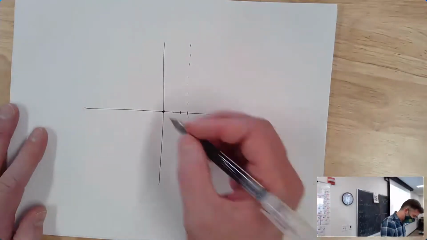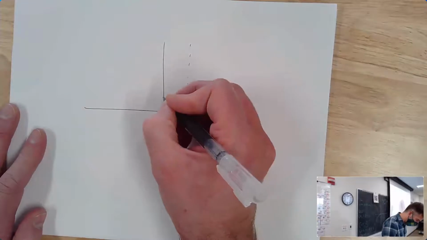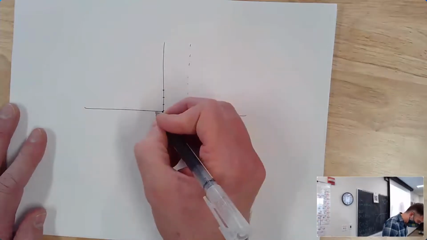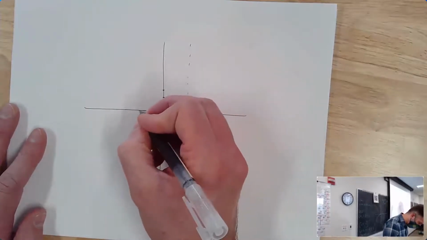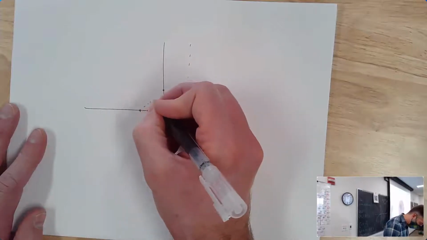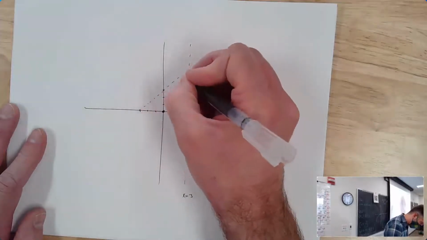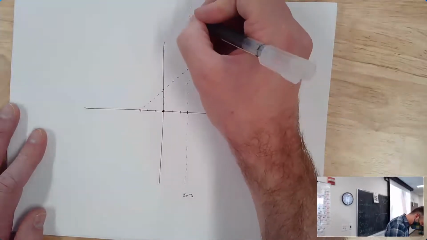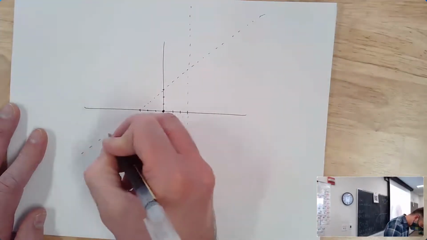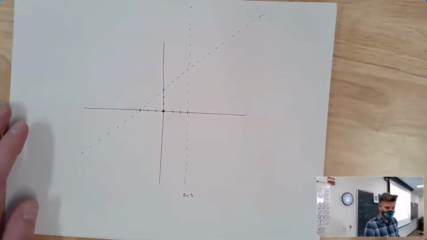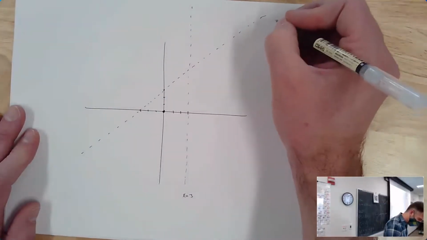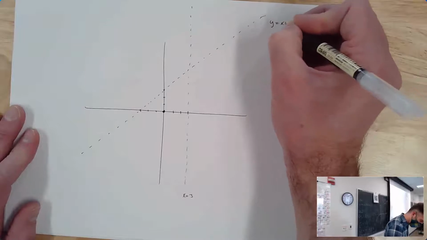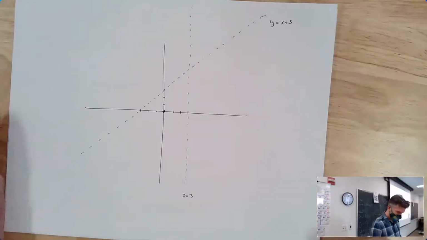So y equals x plus 3 would have a y-intercept of 3 and an x-intercept of -3. I'm going to draw it dashed just like I would draw any asymptote. So there's my slant asymptote, y equals x plus 3. And then I think that's all.